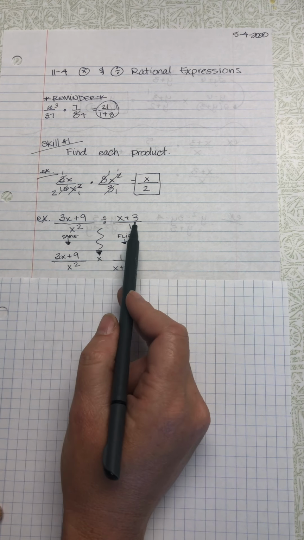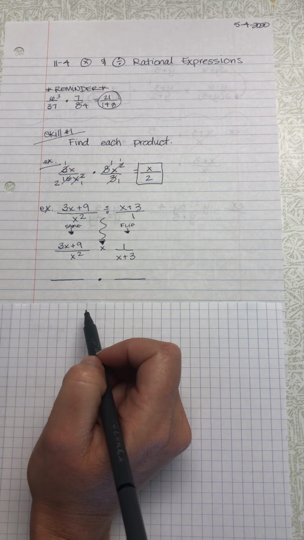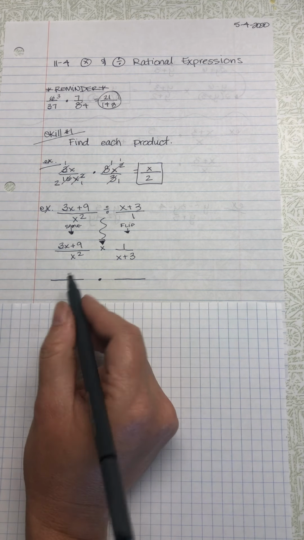So from here, we need to figure out what can be simplified or factored down. And this numerator, the first one, can be simplified more, right? They have something in common, both of those within the numerator. So if I pull out a 3, I'm left with x plus 3 over x squared. And over here I have 1 over x plus 3.